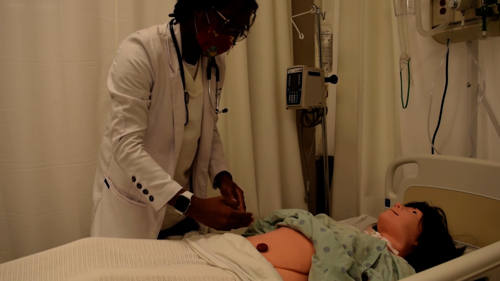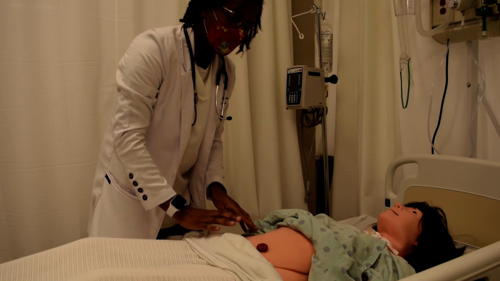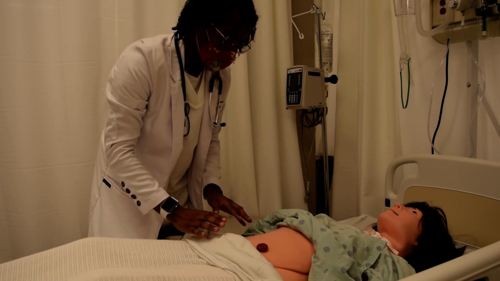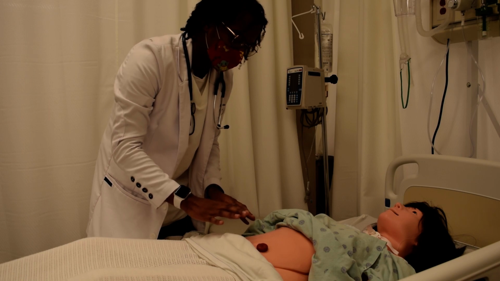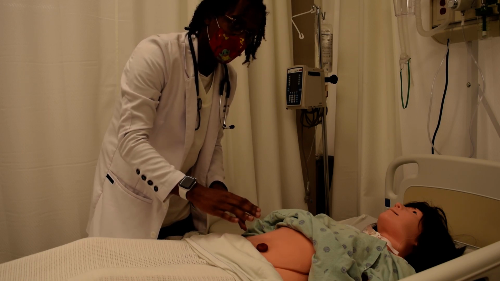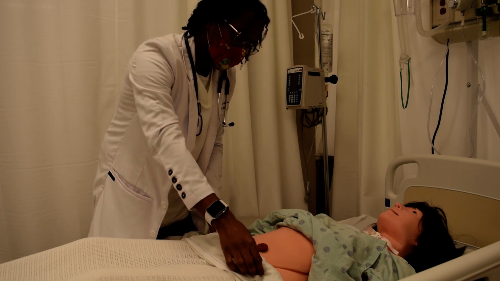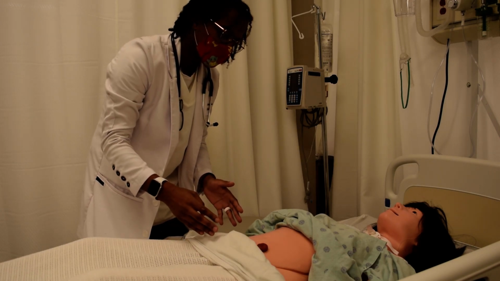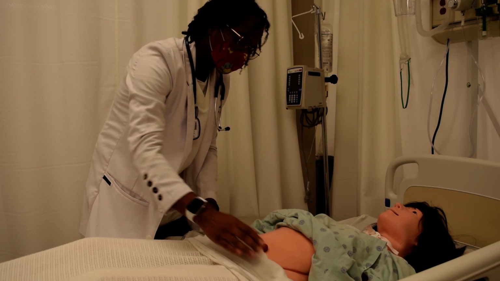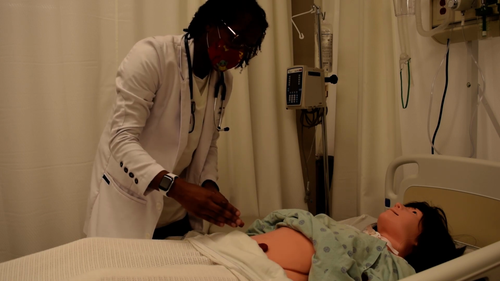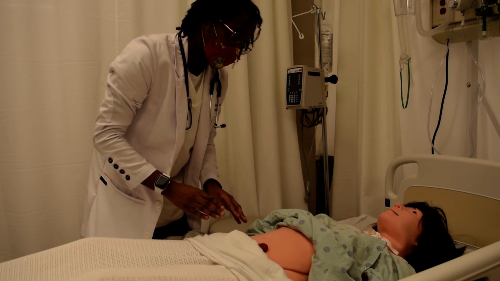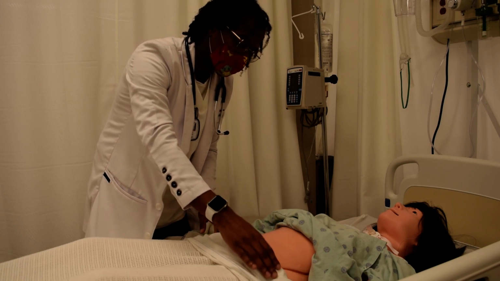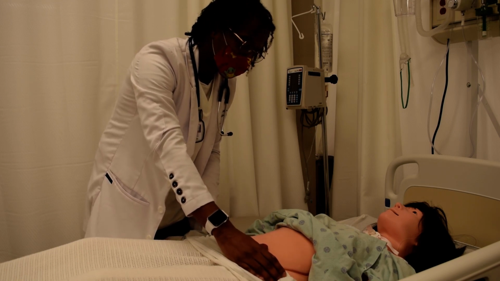We want to look for symmetry, and most importantly, we want to make sure there's no discoloration. So her skin color is appropriate for ethnicity. So we've got her abdominal exposed. We've inspected her. Her shape is good. There are no lesions, no lumps, anything we should be particularly concerned about.